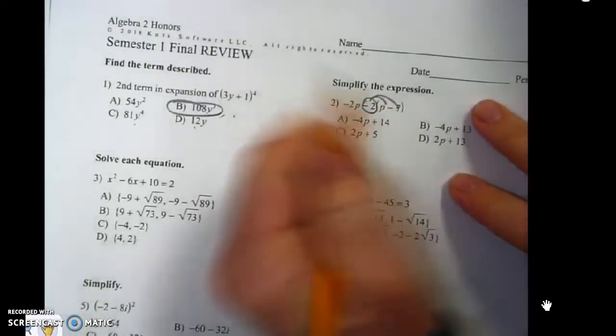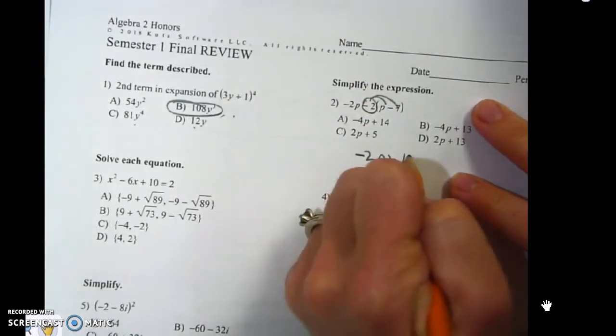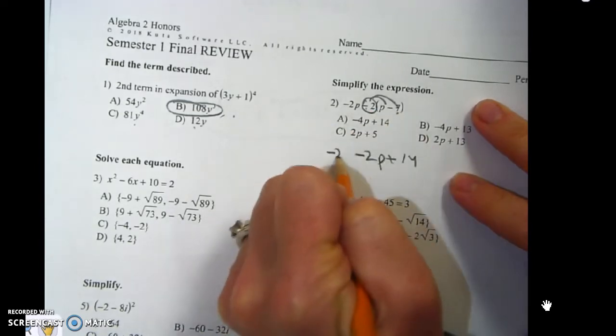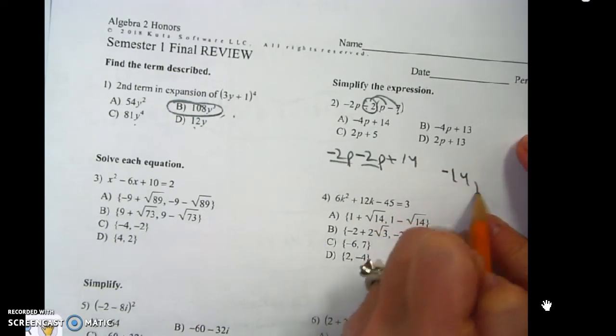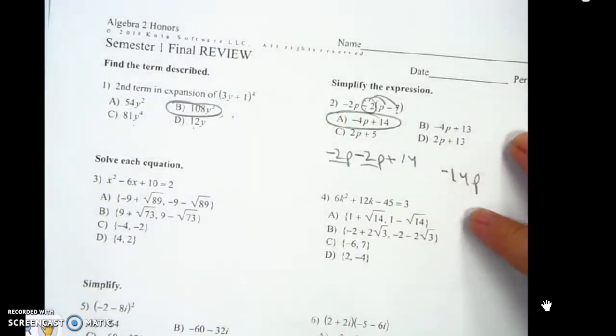I feel like this is one where if you get it wrong, it's because you made a silly mistake. Remember, a negative times a negative is a positive. Negative 2p and negative 2p is negative 4p plus 13, or 14.